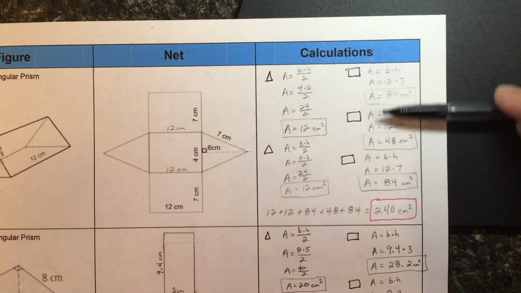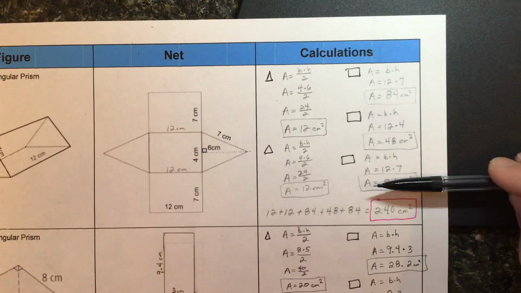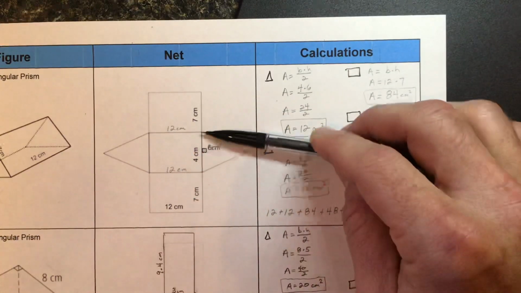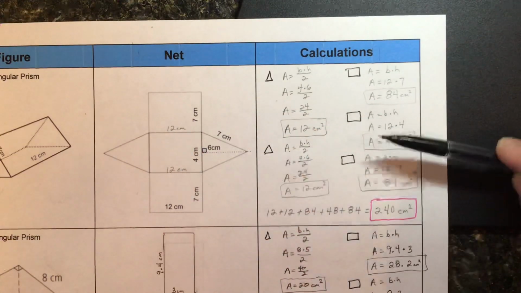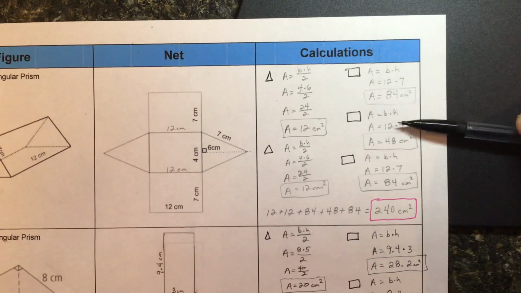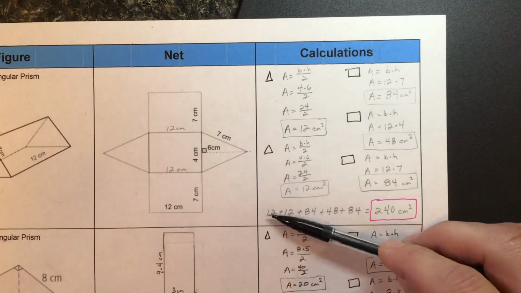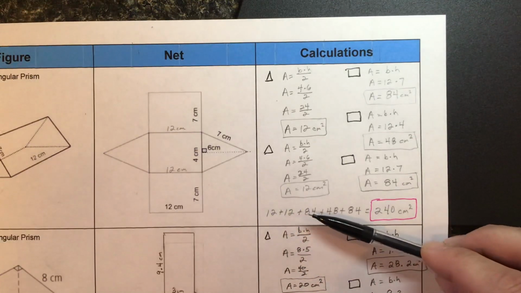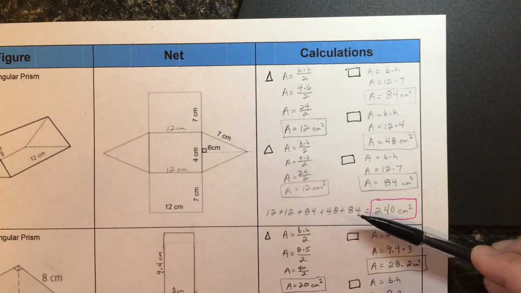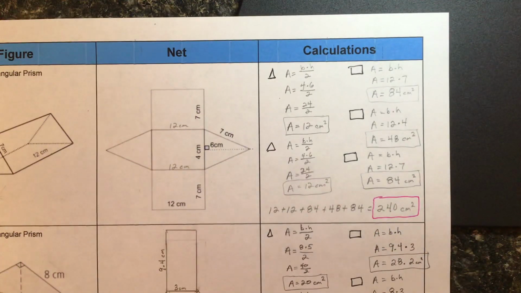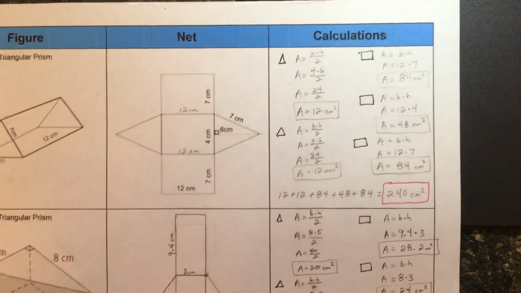The remaining lateral sides, the rectangles, in this case are 12 by 7, 12 by 4, and 12 by 7. So when I add this all together, I end up with 12 plus 12 plus 84 plus 48 plus 84, which is 240 square centimeters.